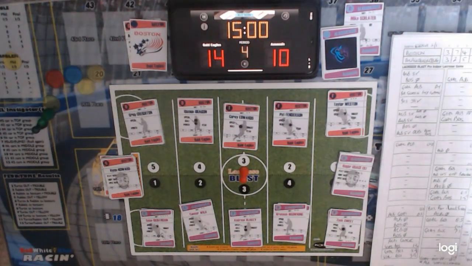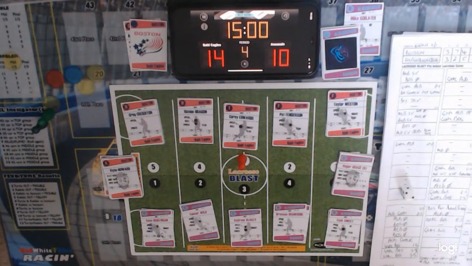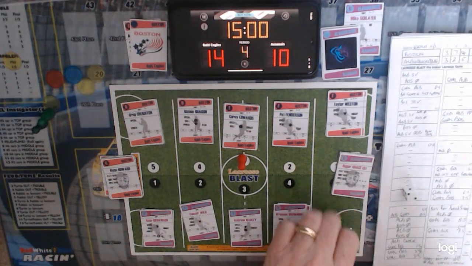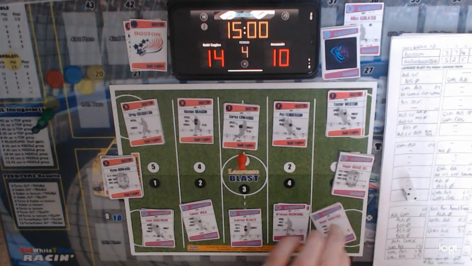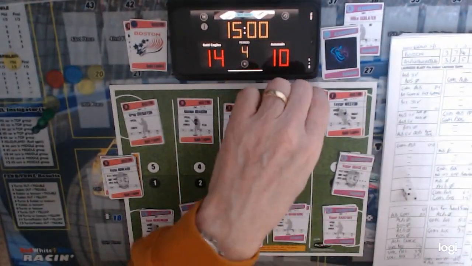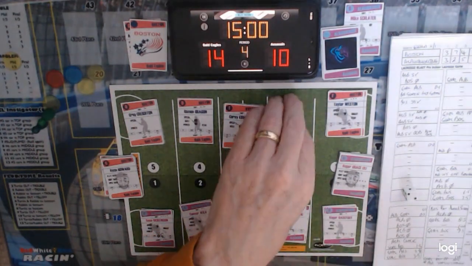Welcome back for the final period, 14-10. The Bald Eagles from Boston leading the Albuquerque Assassins, and we're facing off with an 11 procedure call. It's an odd number, so the visitors get the ball, which is Boston. 15 minutes of this game left, and we start with a 5-2, which is going to be a boxer blast, and it's going to lead to a power play goal.